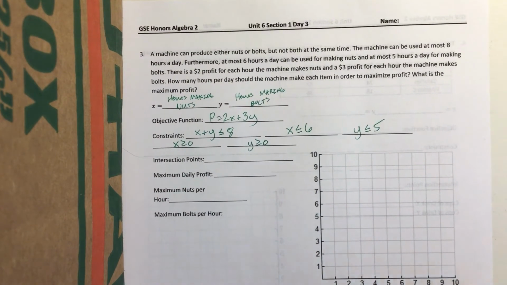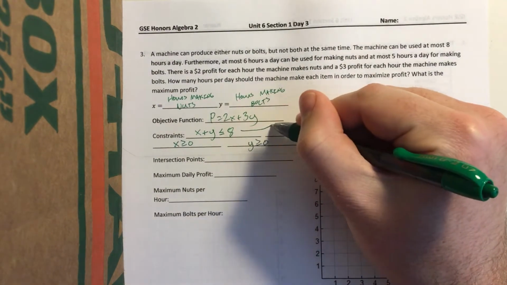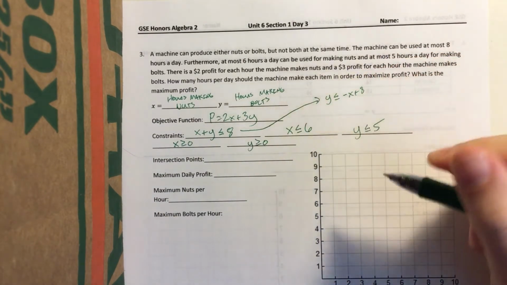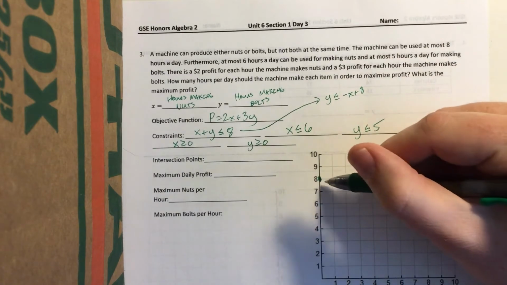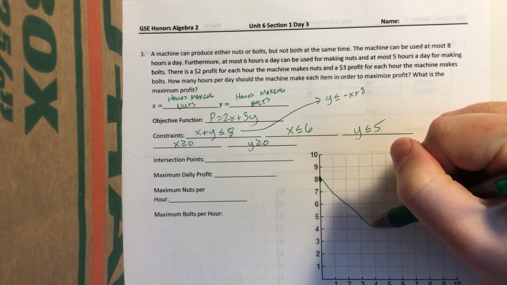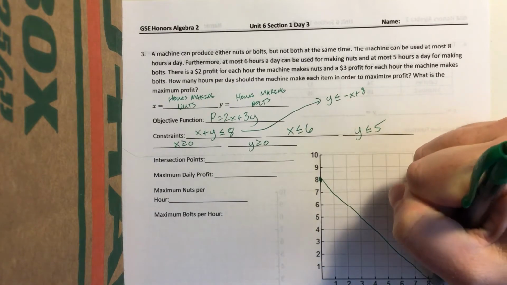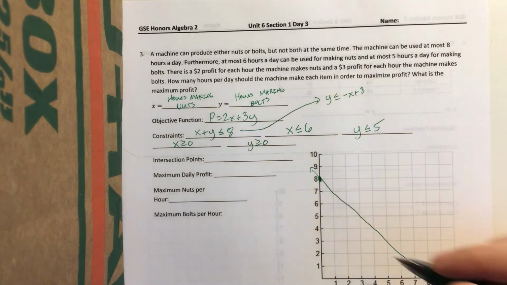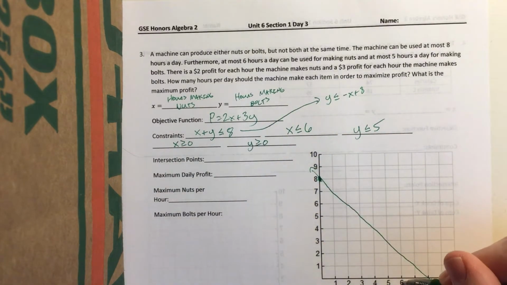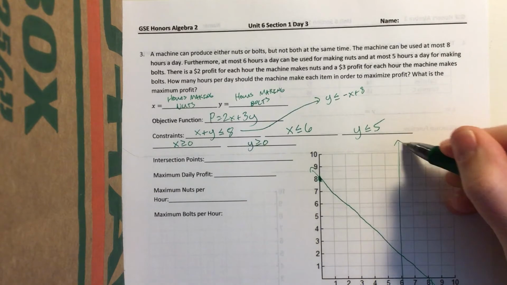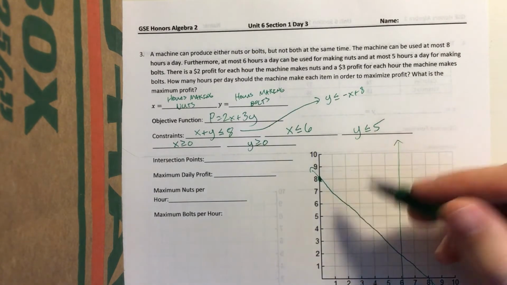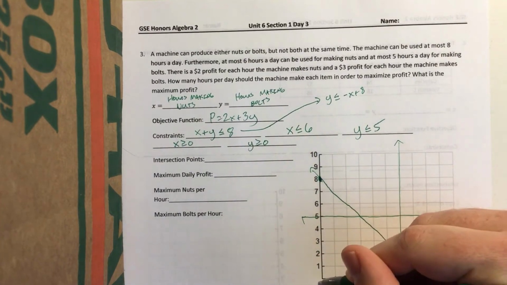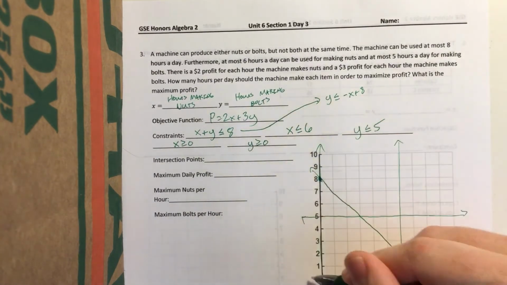All right, let's graph our function, and it might help to put this into a y equals mx plus b form. Y is less than or equal to negative x plus 8. If I graph him first, here's 8, and then down 1 over 1. The x is less than or equal to 6, so I'm going to have this line come up. Y is less than or equal to 5, and then greater than 0 for x, and y greater than 0.